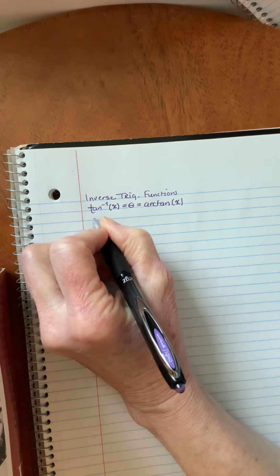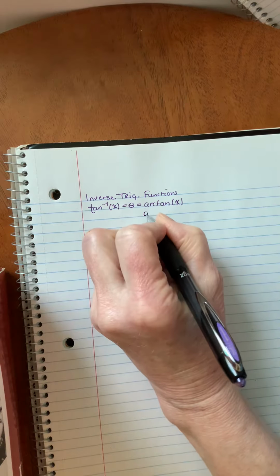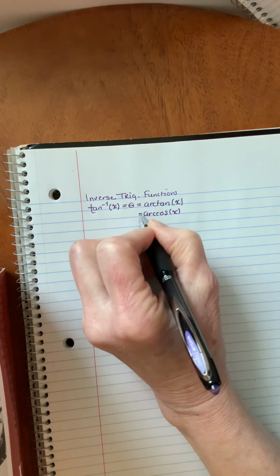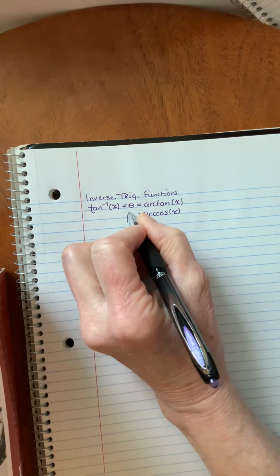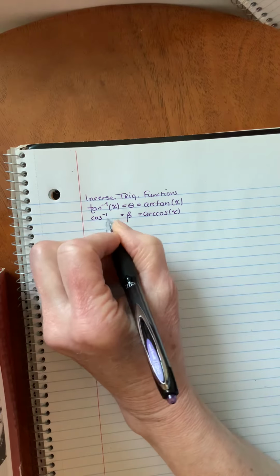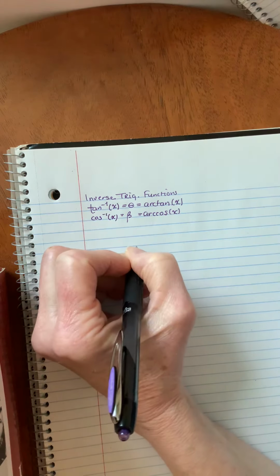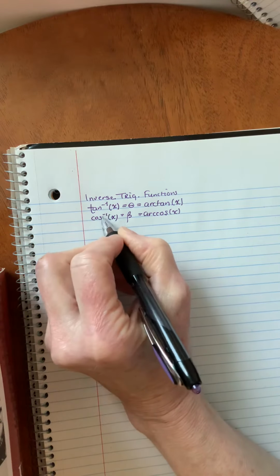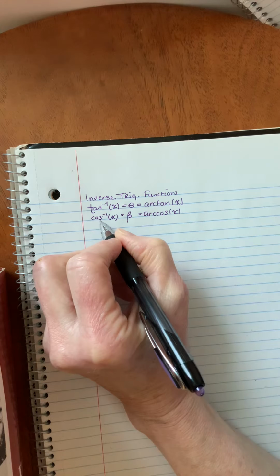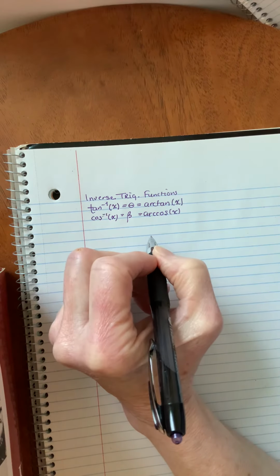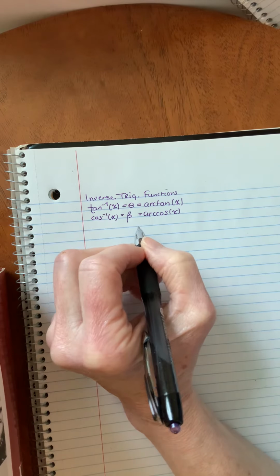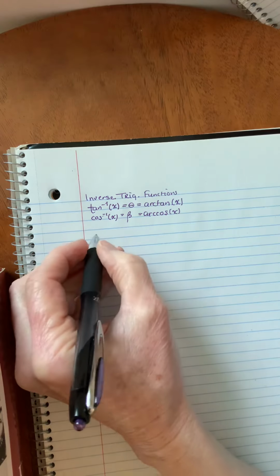If I want arc cosine, if I say that, then that's some angle, let me call it an angle beta, and that's the same thing as the cosine inverse of x. So the notation is that you make this look like the functions to the -1. It means inverse function. The same thing as inverse function is arc. So those are some definitions. Now let's look at some things.